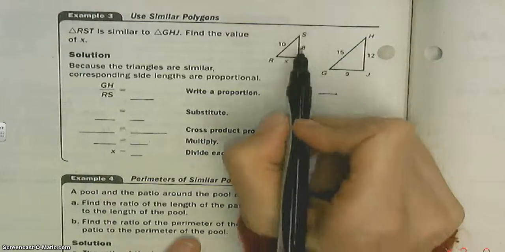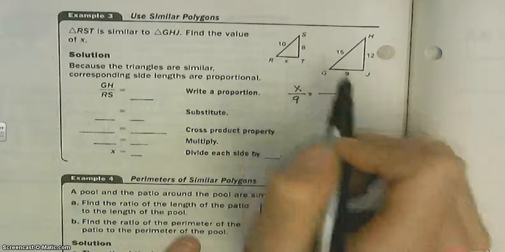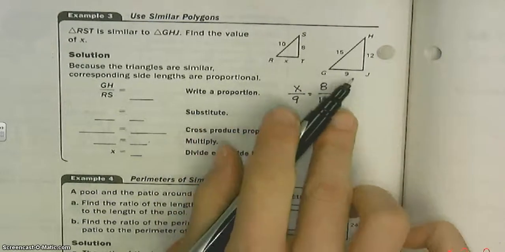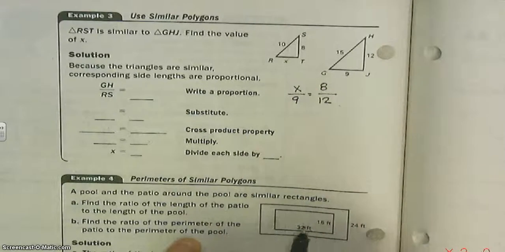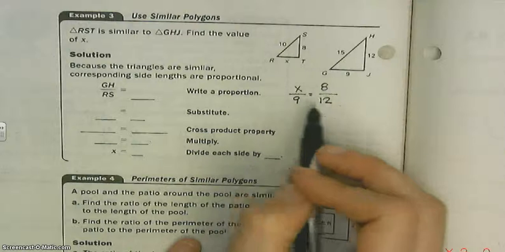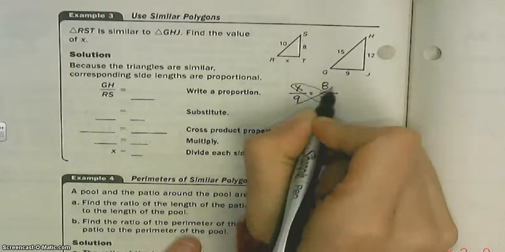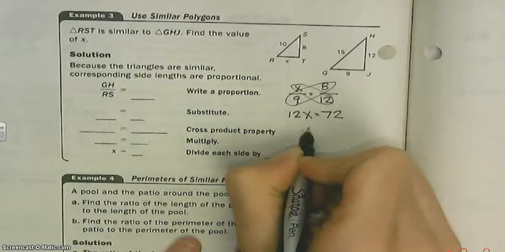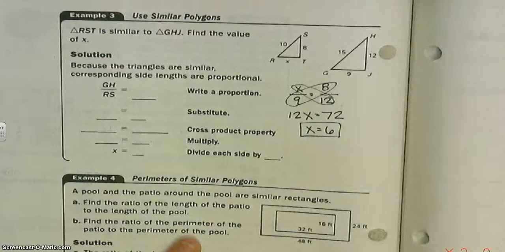We could do 8 to 12 or 10 to 15. It doesn't really matter. I'm just going to do 8 to 12. X is to 9 as 8 is to 12. Okay? So make sure if you start with the smaller, smaller always goes on top and bigger goes on bottom. And we solve this by cross multiplying. 12x equals 72. X equals 6. There we go.